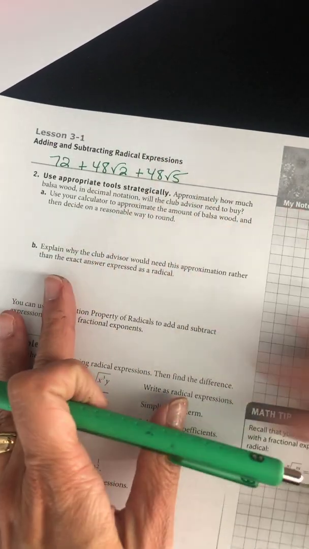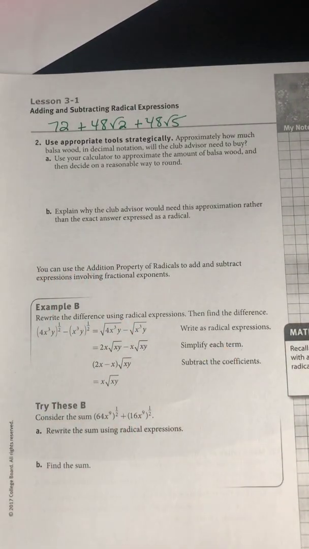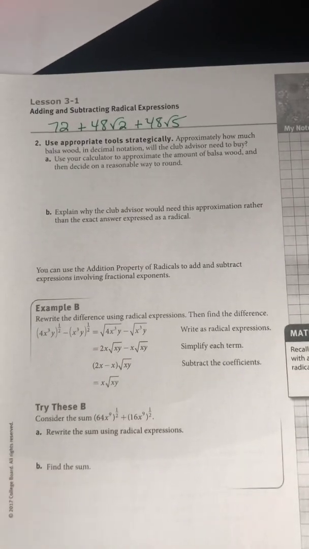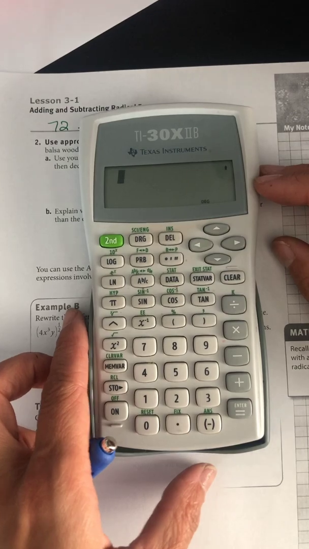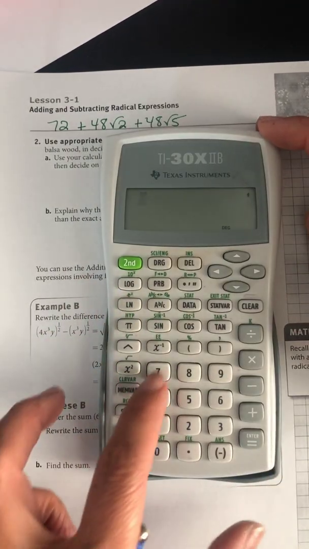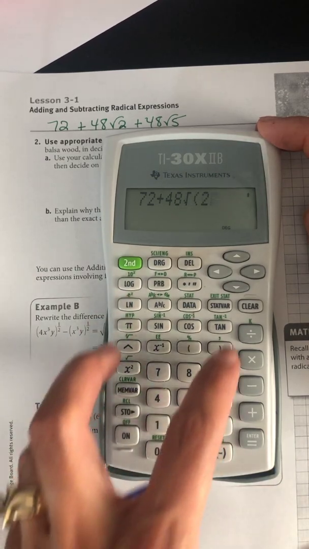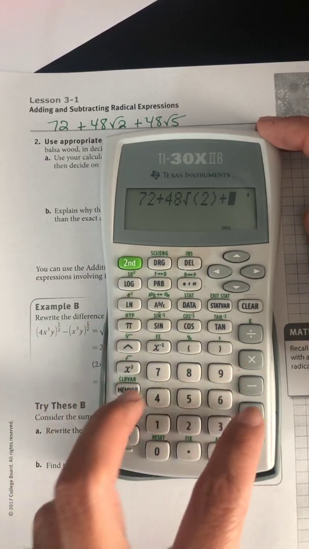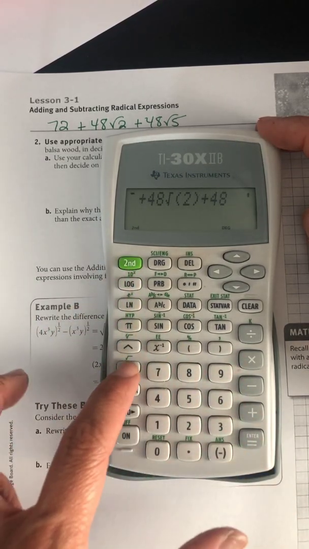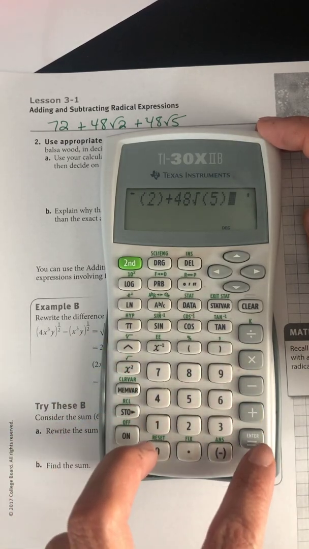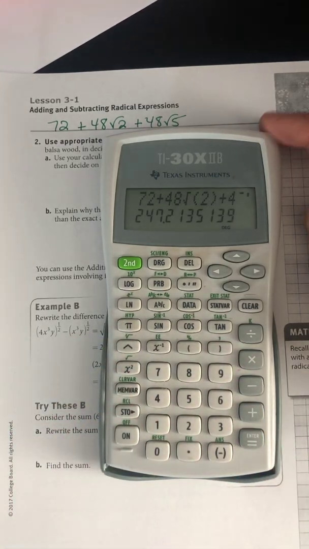And now we're going to figure out, okay, well, how many feet is this really? What's nice about this calculator is I could type it all in one line. So 72 plus 48 square root of 2 plus 48 square root of 5. Hit equals. And this is what I get.